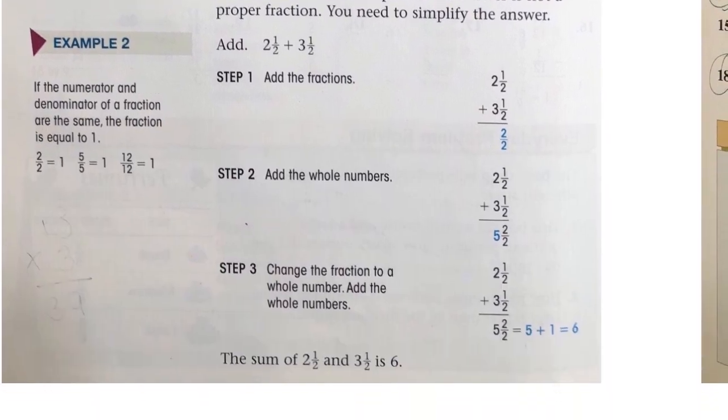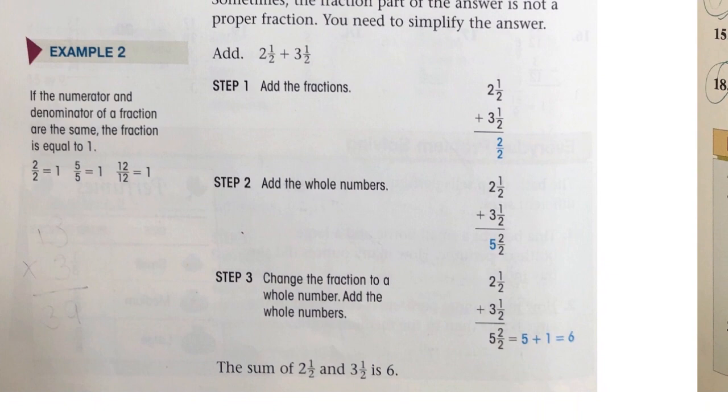So example 2. Add 2 1/2 plus 3 1/2. Step 1 is to add the fractions. Notice it's lined up neatly with the whole numbers one on top of each other and the fractions one on top of each other. They're already like fractions, so the numerators get added together. 1 plus 1 is 2. The common denominator is 2. So the fraction part is 2 over 2.